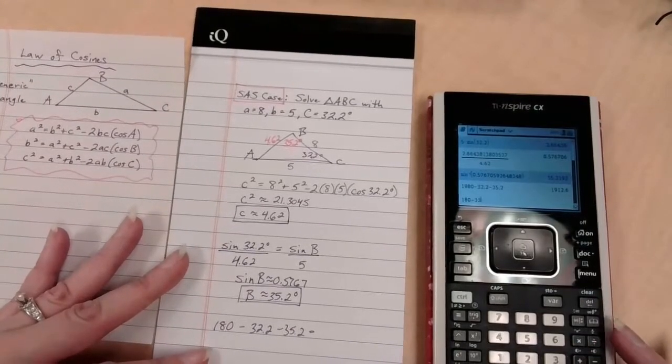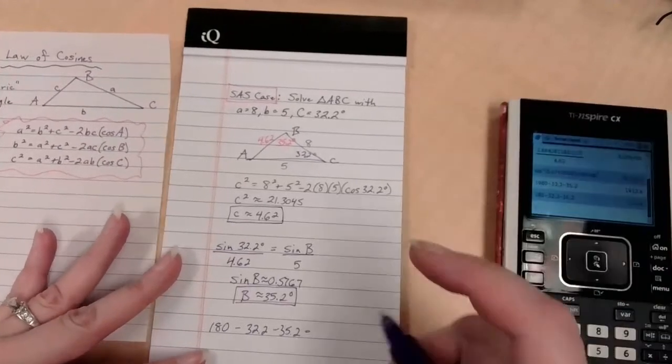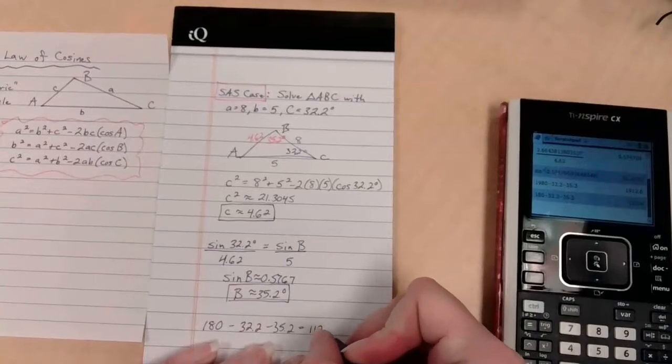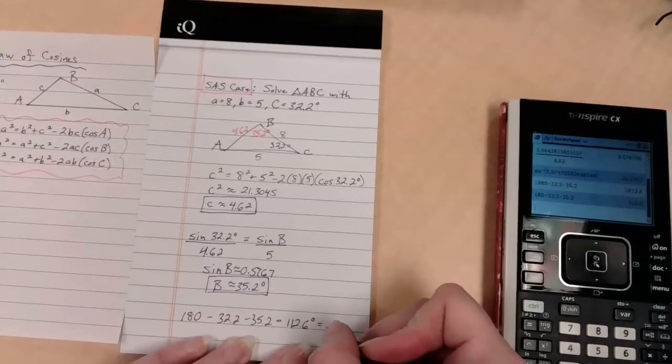Nope. One Take Studios, people. Here we go. Minus 35.2. How about 112.6? That sounds nice, doesn't it? Yes. 112.6 degrees. And that's going to be our missing angle, angle A.